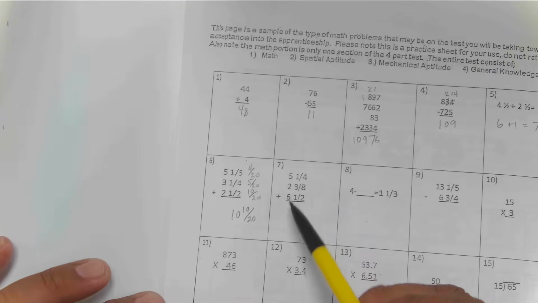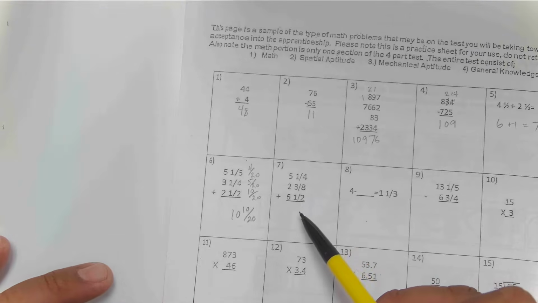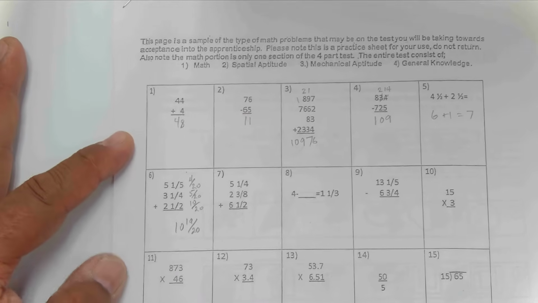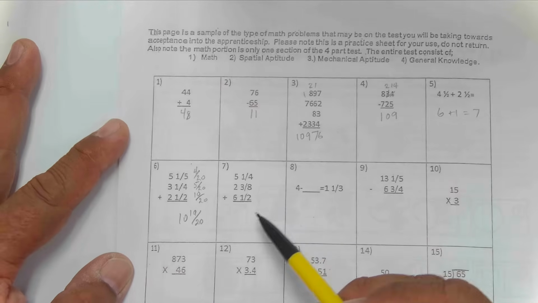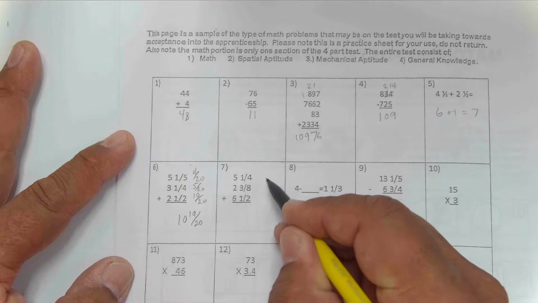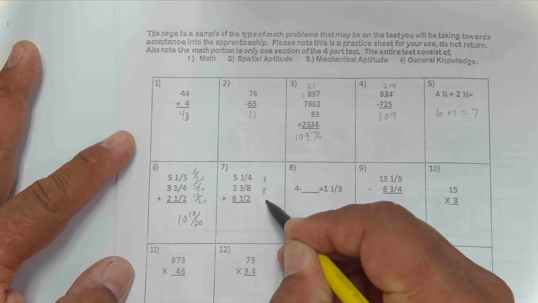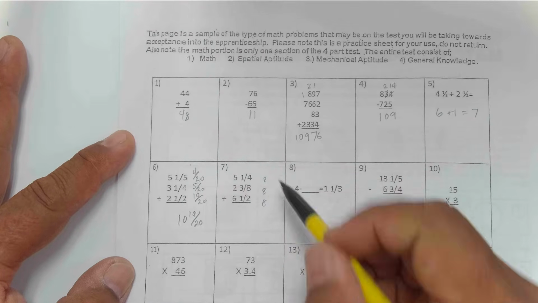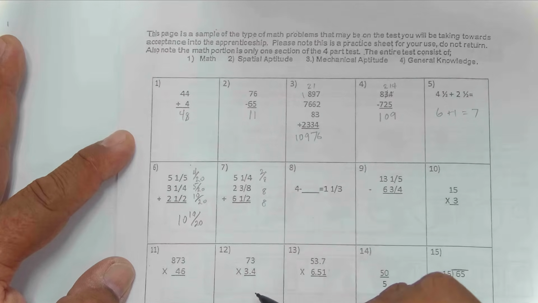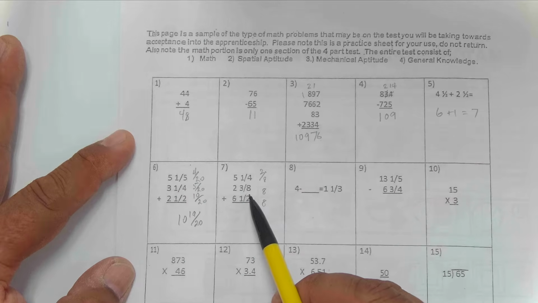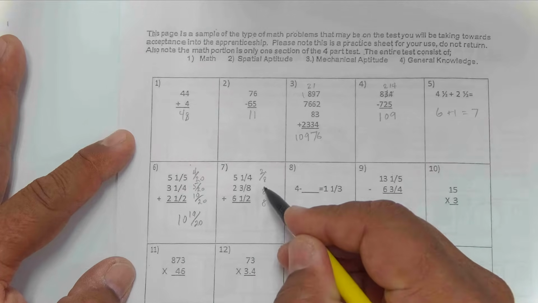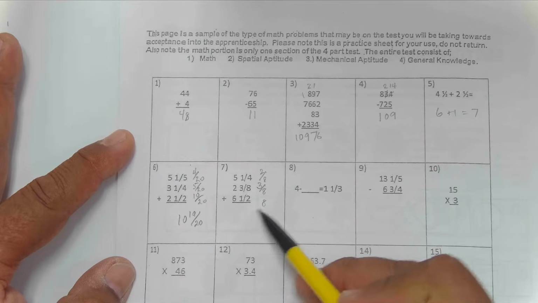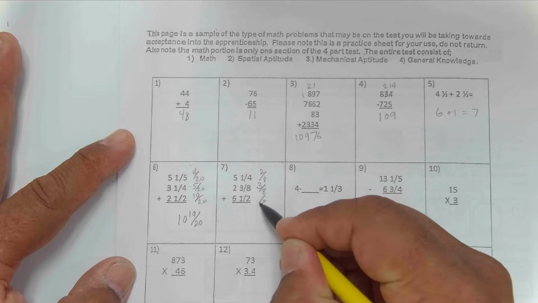Next one. Again, you need to find your common denominator. In this case, it'll be an 8. 4 times 2 is 8. 1 times 2 is 2. From 8 to become an 8, you're multiplying by 1. 3 times 1 is 3. 2 times 4 is 8, so 1 times 4 is 4.